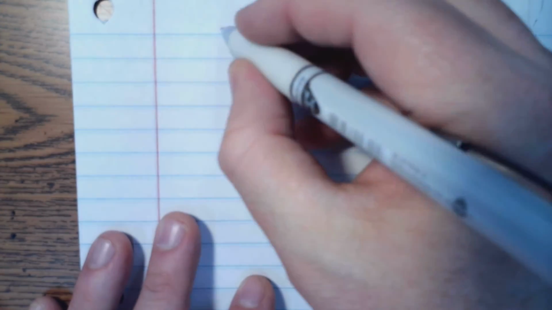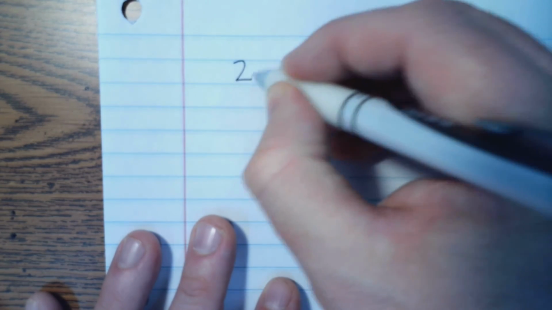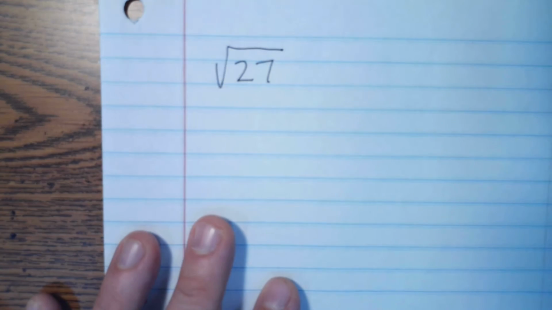All right, so I'm going to move on. We're going to try some more. Let's make something a little harder here. Square root of 27.